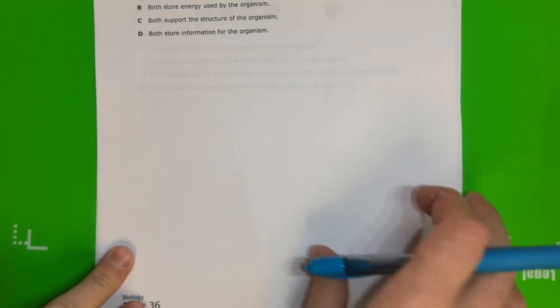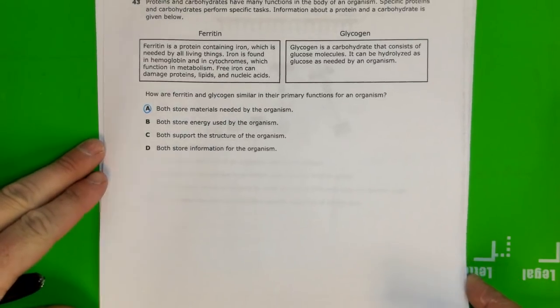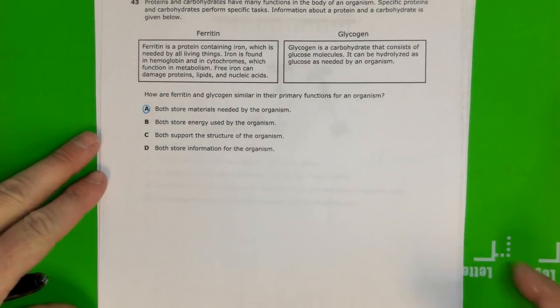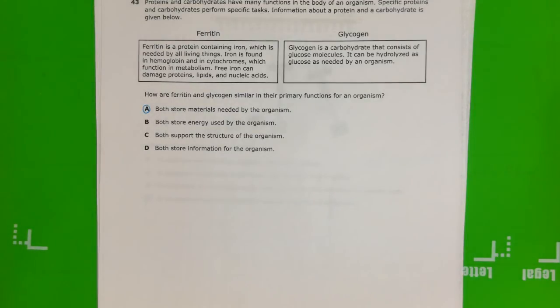43. Proteins and carbohydrates have many functions in the body of an organism. Specific proteins and carbohydrates perform specific tasks. Information about a protein and a carbohydrate is given below. So it says ferritin. Ferritin is a protein containing iron, which is needed by all living things. Iron is found in hemoglobin and in cytochromes, which function in metabolism. And then it goes on to say that free iron can damage proteins, lipids, and nucleic acids.